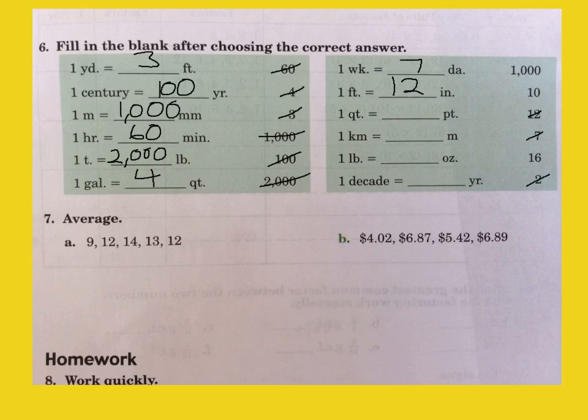It'd be 2. 1 kilometer, how many meters would that be? It'd be 1,000. 1 pound, how many ounces? That'd be 16. And then your last one, 1 decade is 10 years.